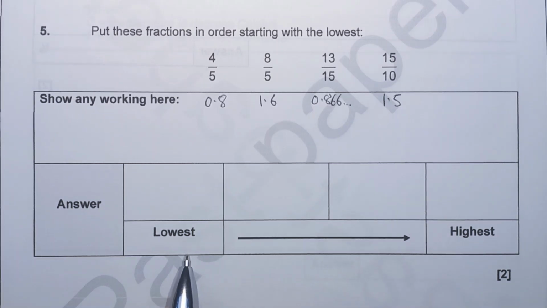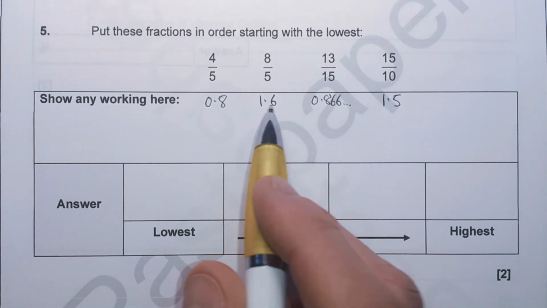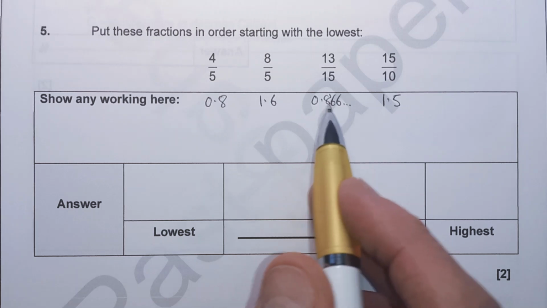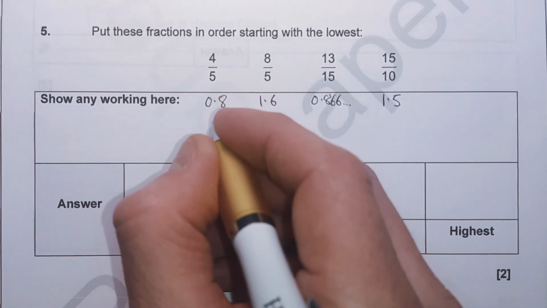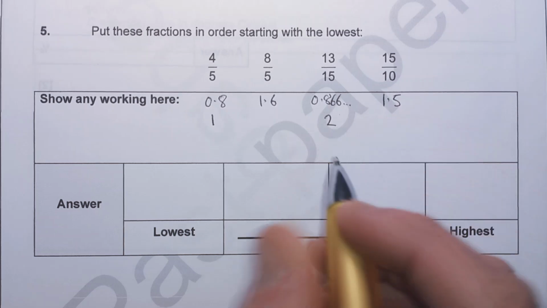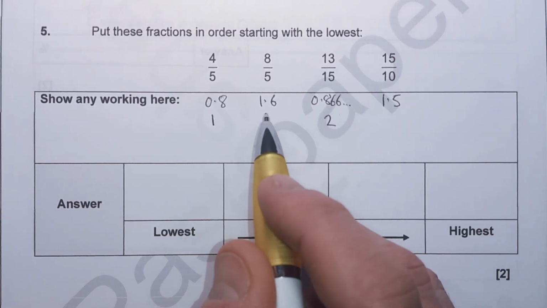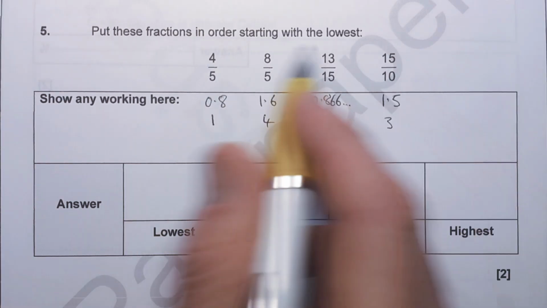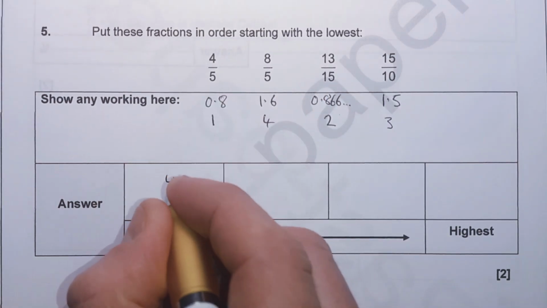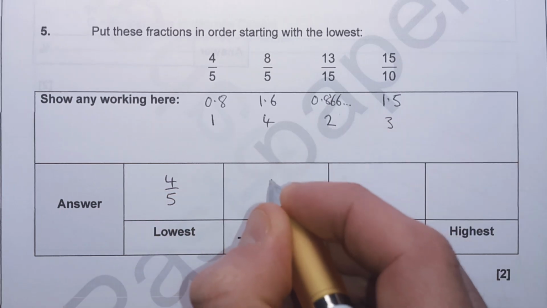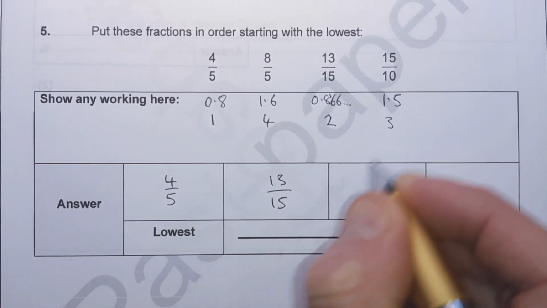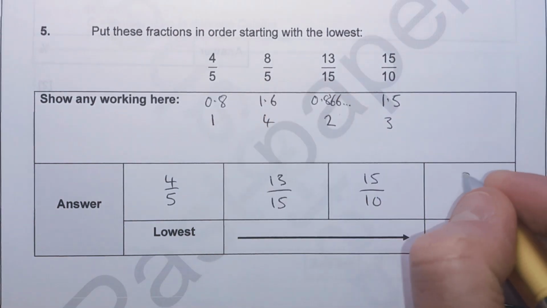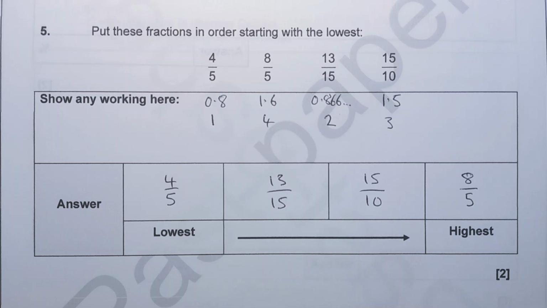So now it should be a bit easier to see the order and compare these. We want the lowest first. Well, 2 of them are starting with 1 and 2 are less than 1. This is 0.8, this is 0.8 and more. So this is going to be the lowest. Then this here. And then which is smaller, 1.5 or 1.6? That one, then that one. So we're going to write in the original values they gave. So the smallest one we've said is 4/5. Next smallest is 13/15. Then we've got 15/10. And finally 8/5.